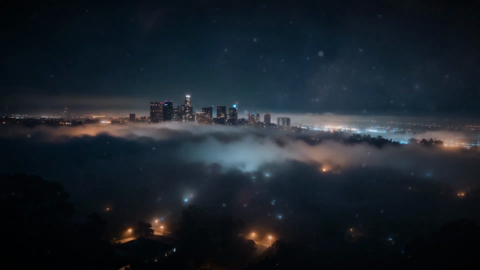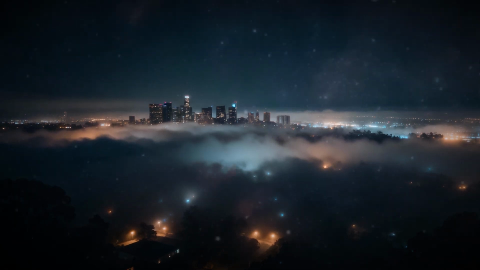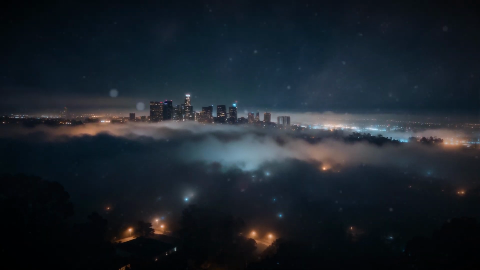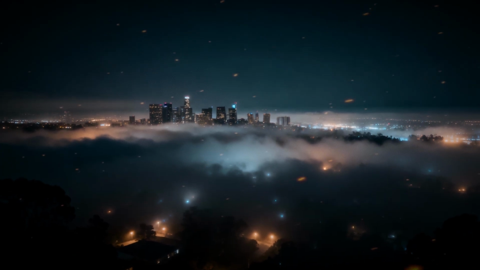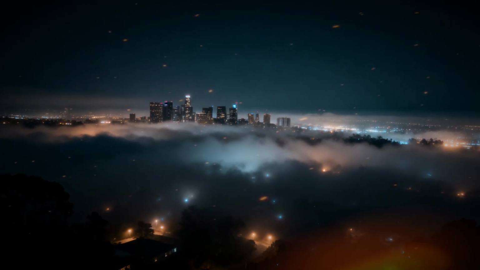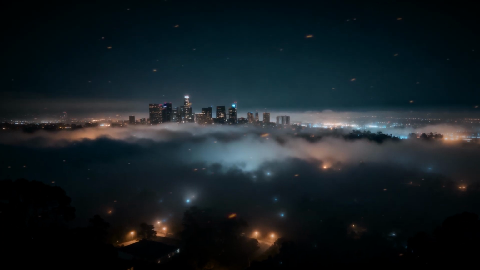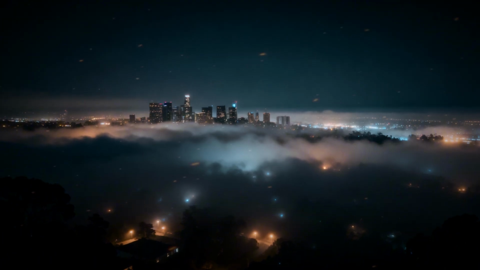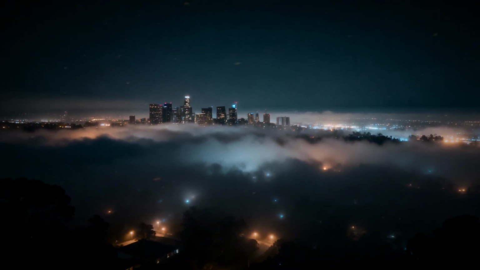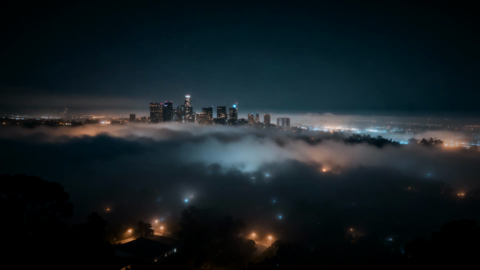Spiderwebs become visible when dew forms. The droplets cling to the silk threads. Suddenly, these invisible structures light up with water. Each web becomes a constellation of tiny spheres catching the morning sun. The web was always there. The dew just reveals it.